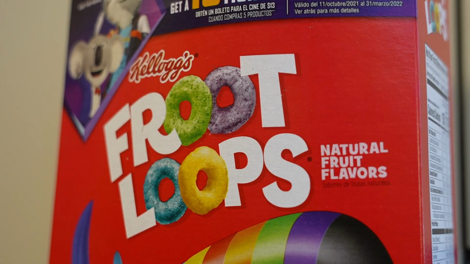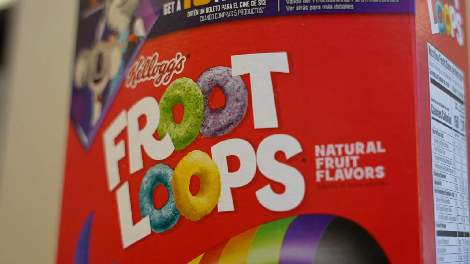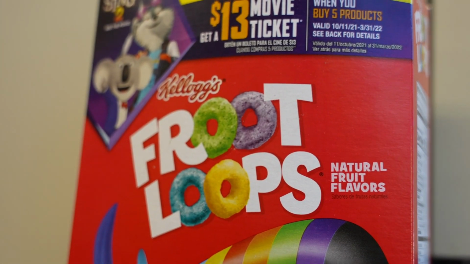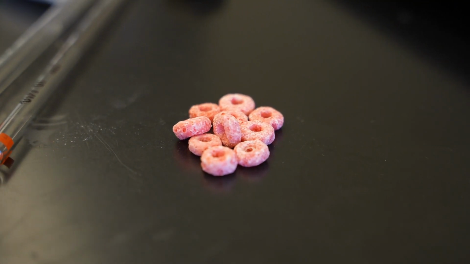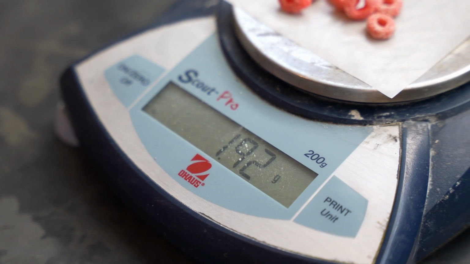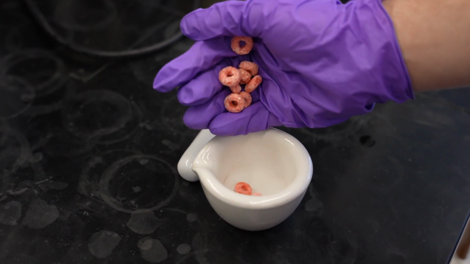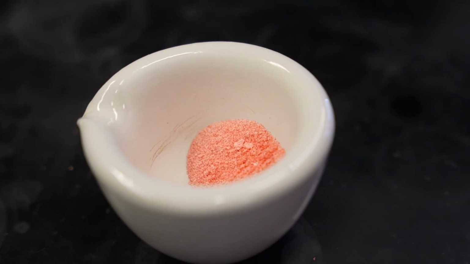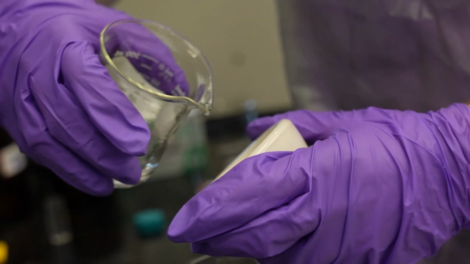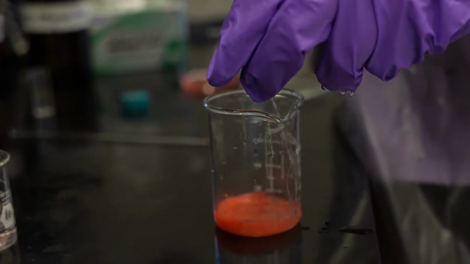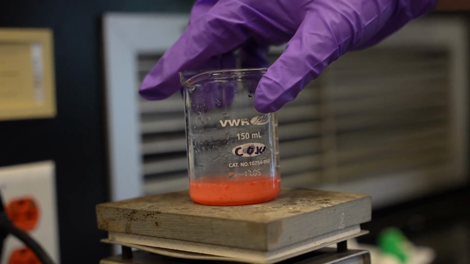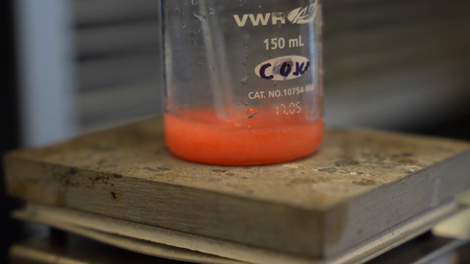In Part 2, you'll be making your own mixture of dye using Fruit Loops of the same color as Part 1, and then repeating the same steps as before. You'll grab 10 rings of Fruit Loops of the exact same color, measure and record the mass, and then use a mortar and pestle to grind it up into a powder to pour into about 25 milliliters of DI water. Heat up the mixture until it starts to boil using a hot plate, making sure to stir up the mixture to speed up the reaction.